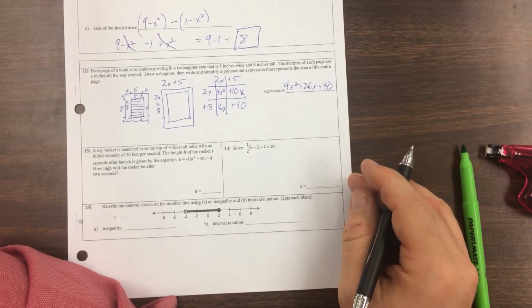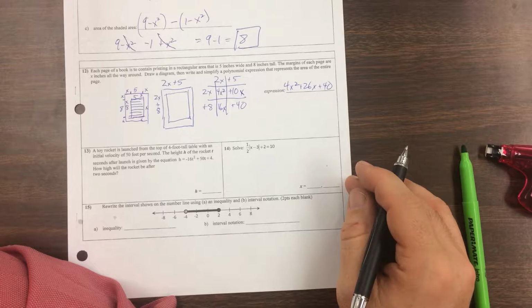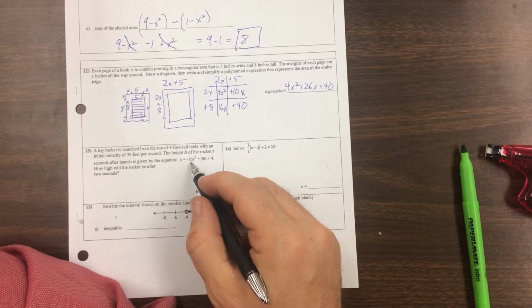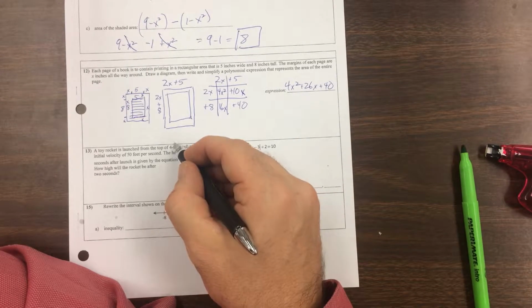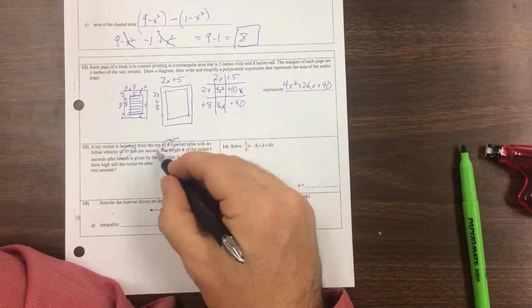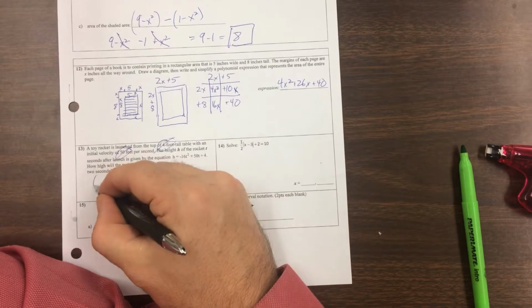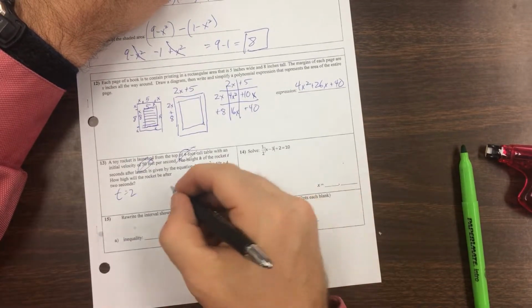A toy rocket is launched from the top of a 4-foot tall table with an initial velocity of 50 feet per second. The height of the rocket after t seconds is given by this equation. So there are basically two variables, the time and the height, so we don't need to worry about the 4 or the 50. They're already involved in here. How high will the rocket be after 2 seconds? So t equals 2.